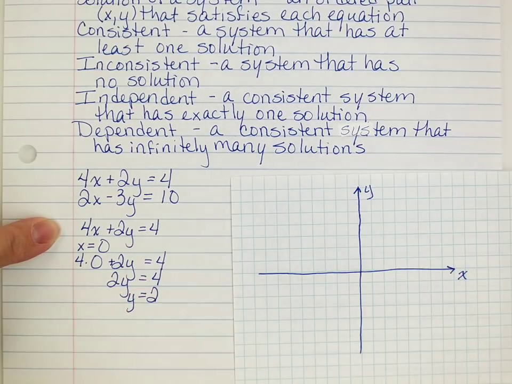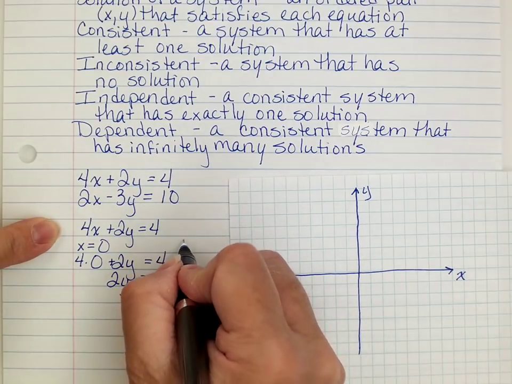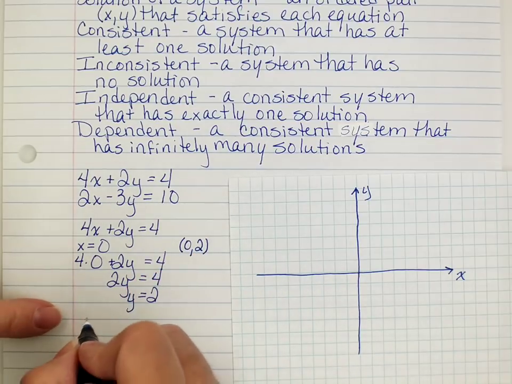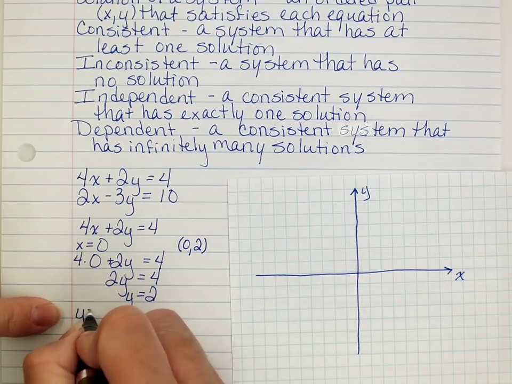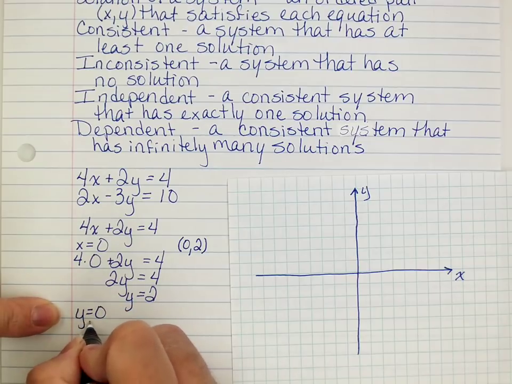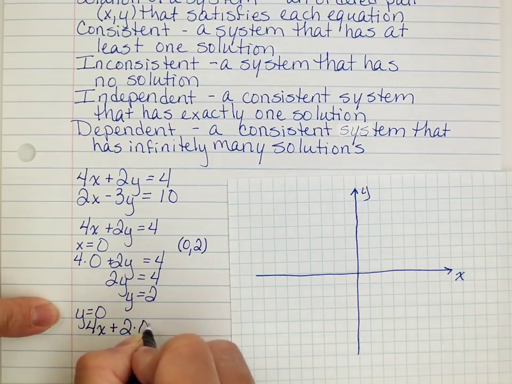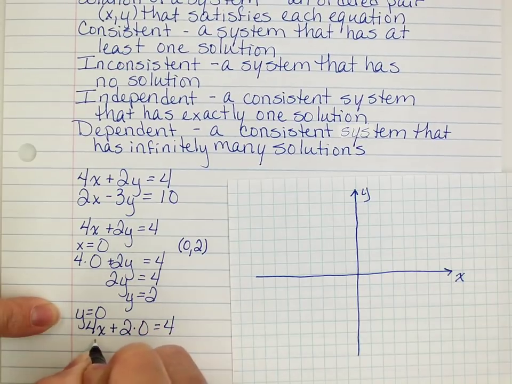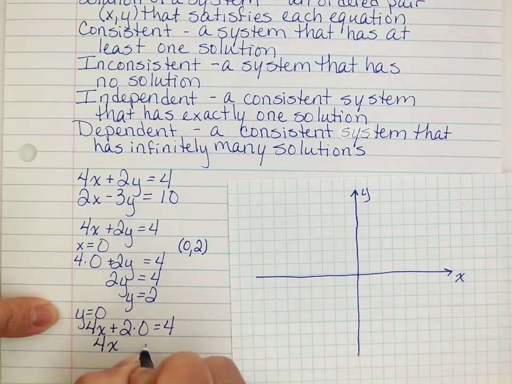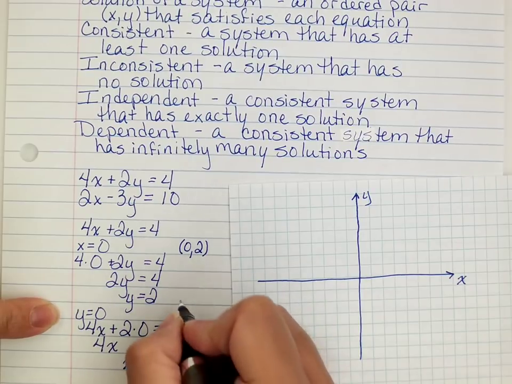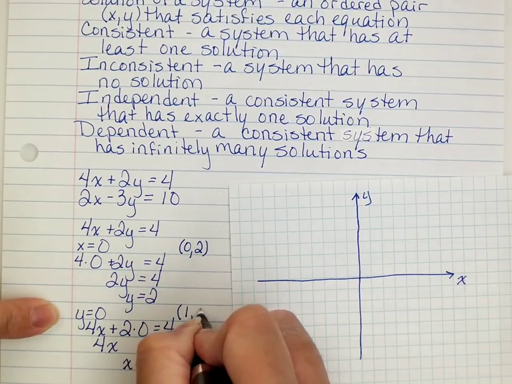So my first point for this line is going to be at the point 0, 2. Now for the second point, I'm going to let y equal 0. If y equals 0, I'm going to have 4x plus 2 times 0 equals 4. That gives me that 4x equals 4, which tells me that x equals 1. So my next point is going to be at 1, 0.